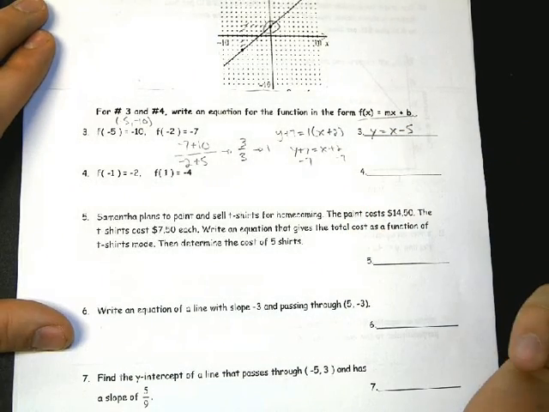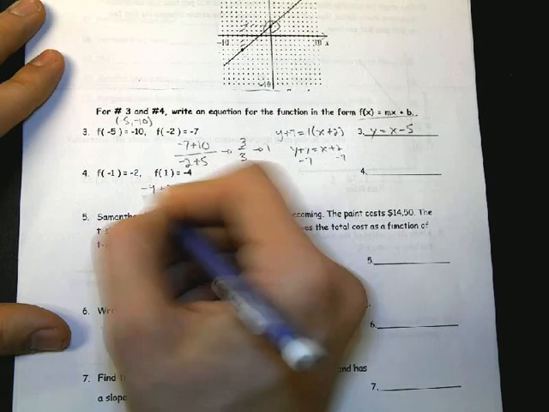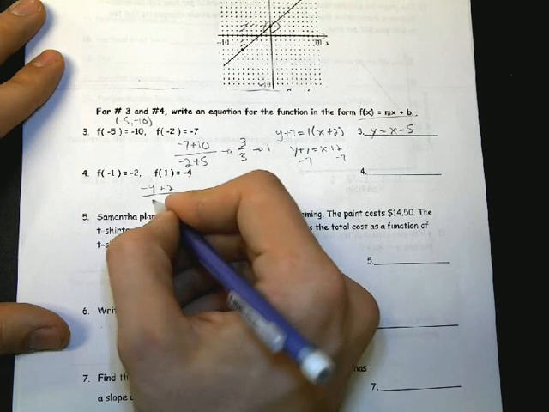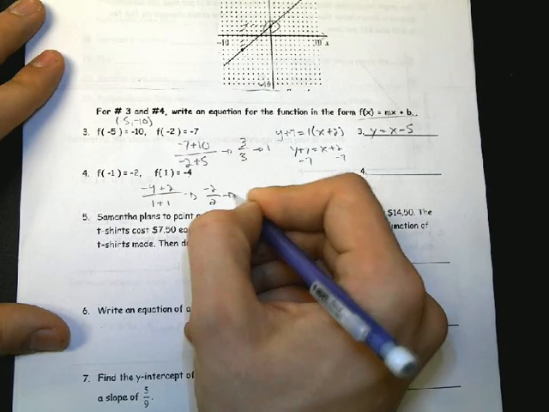On my next one, I've got, again, a need to calculate for slope, so I've got -4 minus -2, and then 1 minus -1. I've got -2 over 2. My slope this time will be -1.